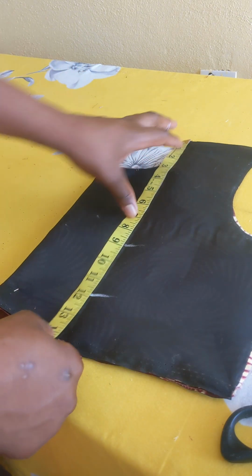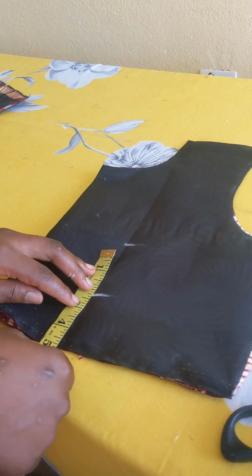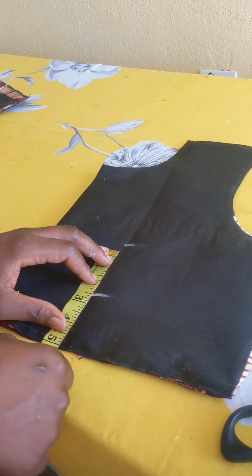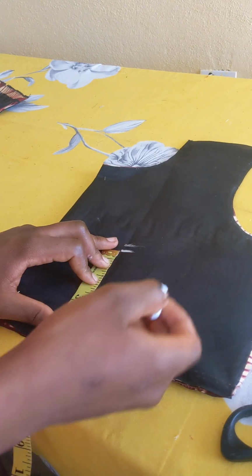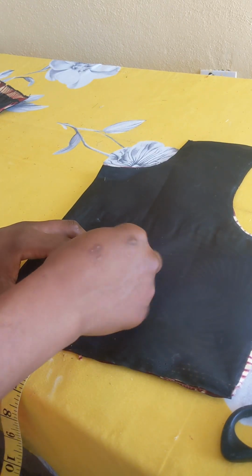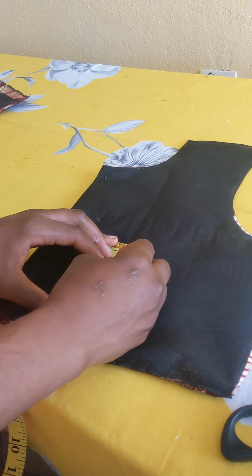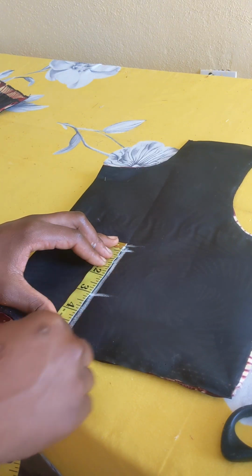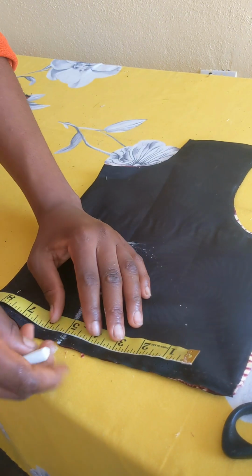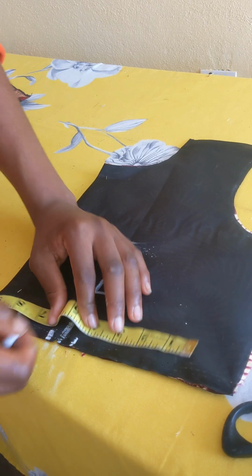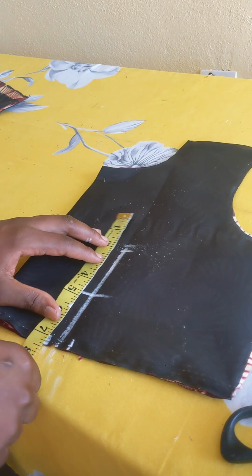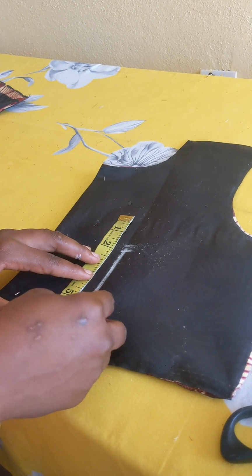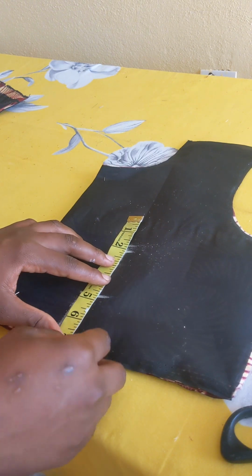Now I'm going to measure how long I want my dart to be. I'm going with 5 inches in front of it. Now this part, from my under bust to my waist, is straight. That is why I'm making use of the under bust measurement. Now I took out half inches. I'll make sure I take my half inches all the way up to my under bust measurement, since it is a straight line.